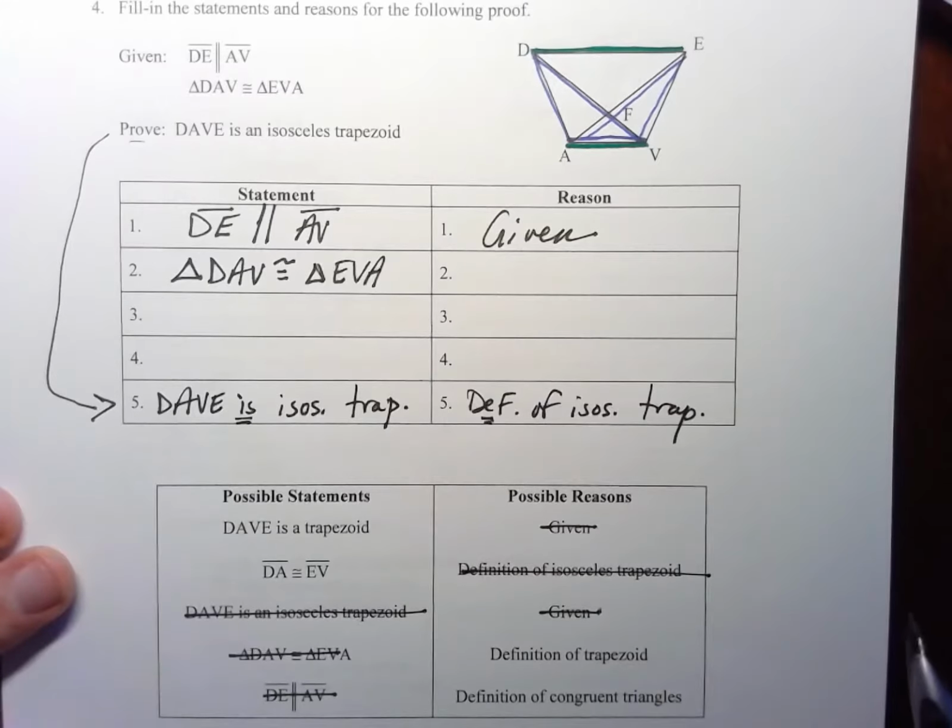So now all we have are two things here. Look at the last statement, and whenever you're doing a proof, you're just going one step at a time. You're going from 1 to 2, and then from 2 to 3, and then from 3 to 4, and then from 4 to 5. You just take it one step at a time. So looking at this statement, where do we go? What can we say?